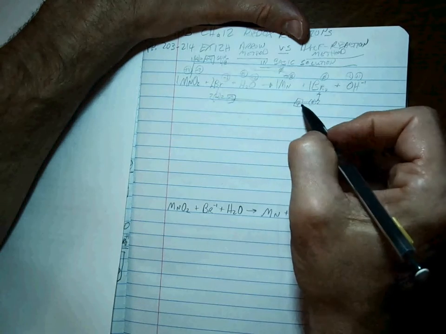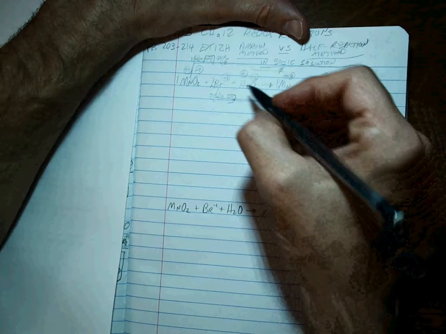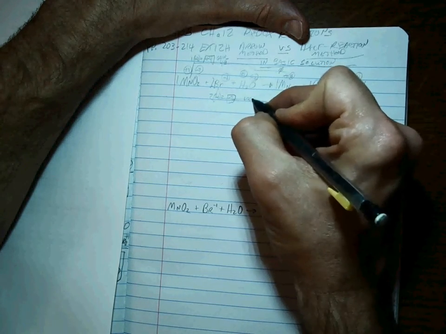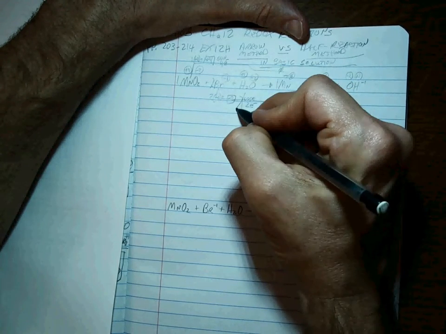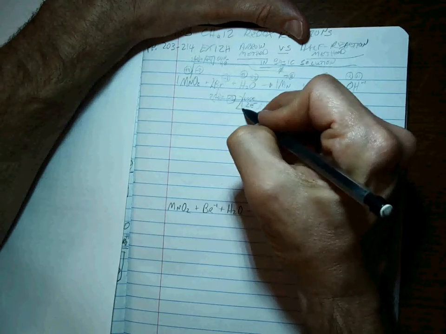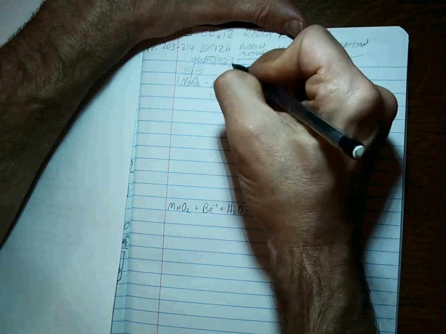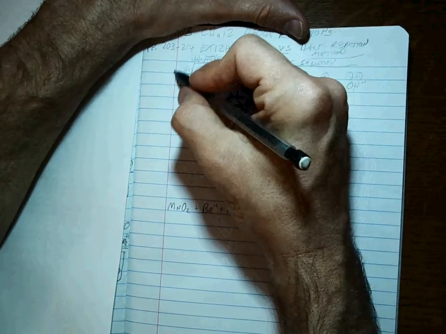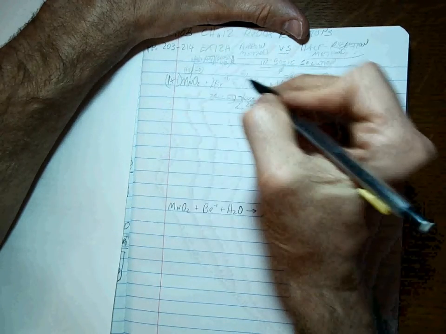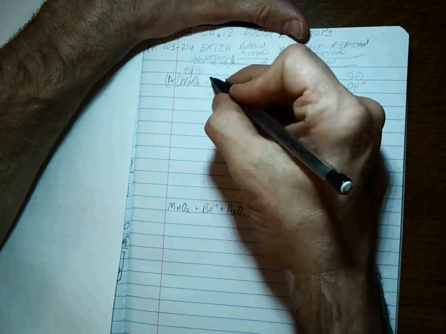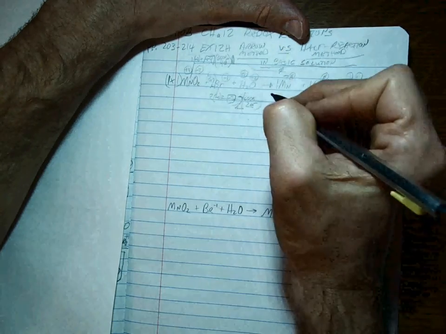To get from -2 to 0, getting more positive, so we're losing 2 electrons. +4, -2, this has to be multiplied by 2, this has to be multiplied by 1. The 1 jumps down here, and that coefficient is 1 times 1. 2 jumps up here, coefficient is 2 times 2.